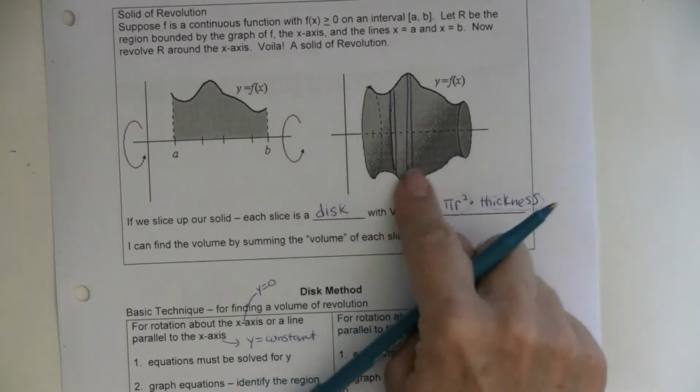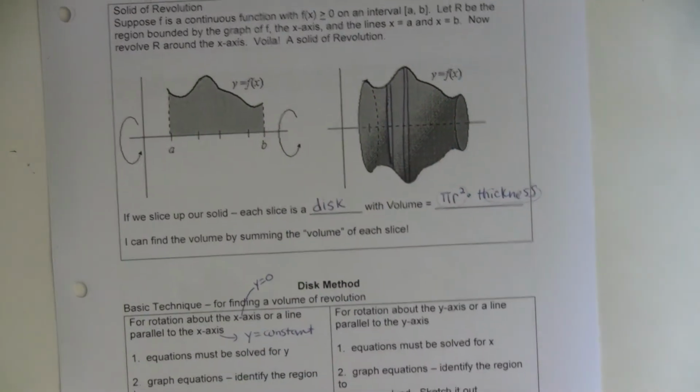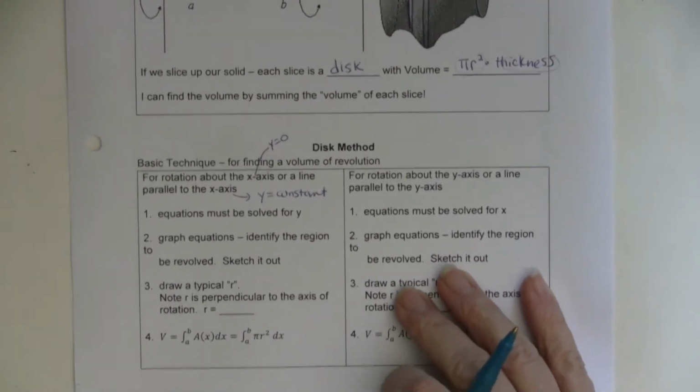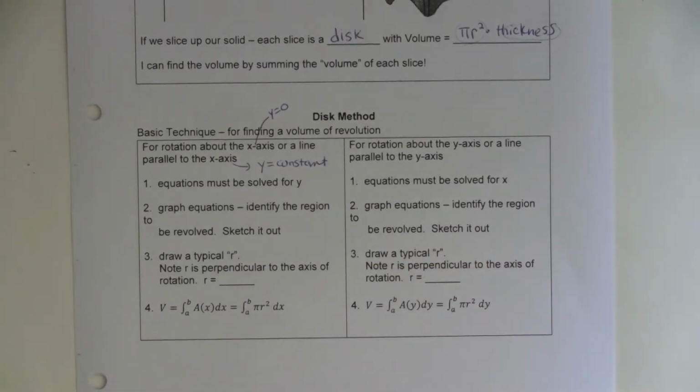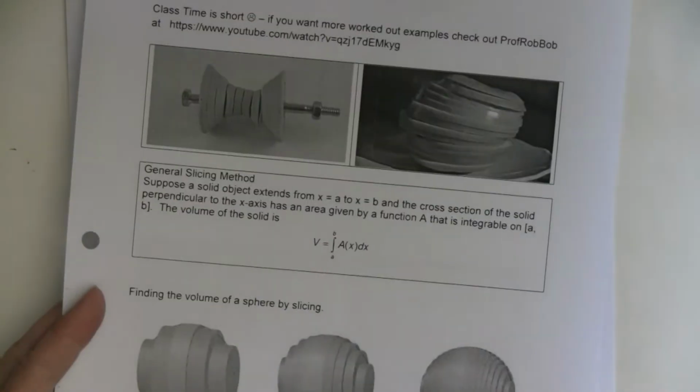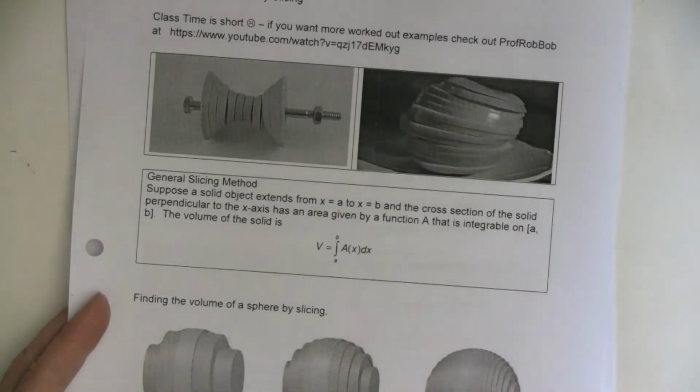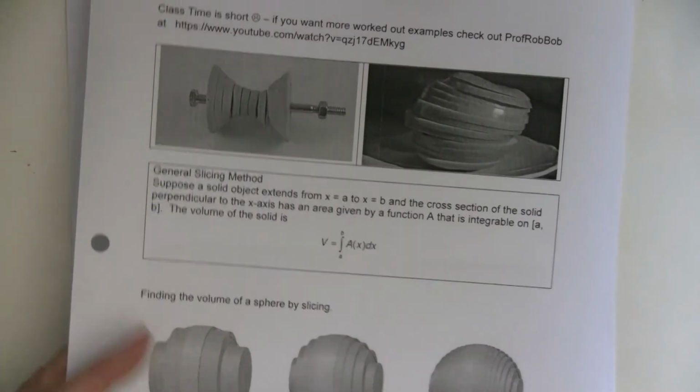And then they tried to draw a 3D figure of it, and you guys would laugh at my 3D figures, so I probably won't draw too many of them, and that's why I recommended Professor Rob Bob here, because you won't laugh at his 3D drawings.